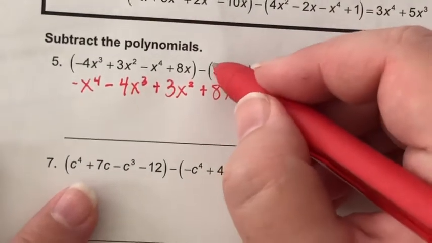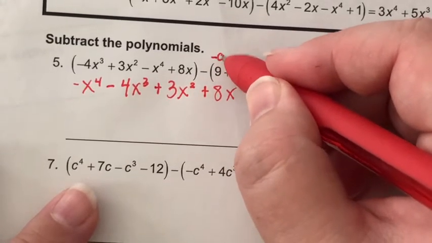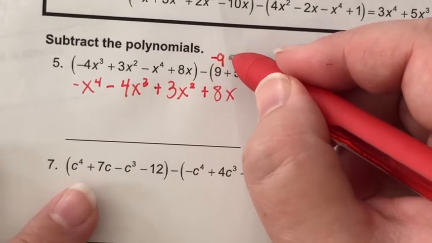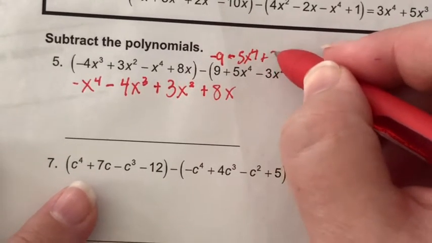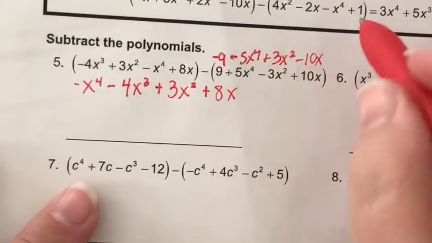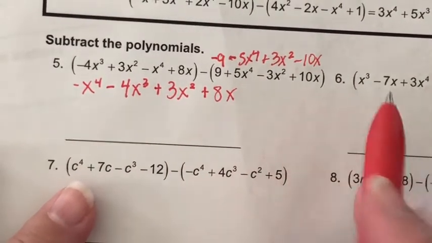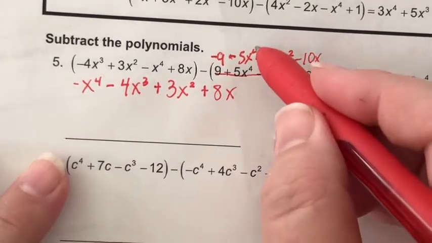Then the next ones, I'm going to do opposites. I'm going to write opposites above, then minus 5x to the fourth, plus 3x squared, minus 10x. So I like to write the opposites here. Cross them out so I can remember that I did that.